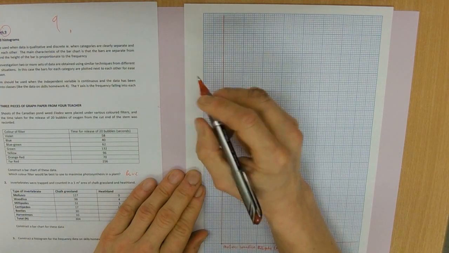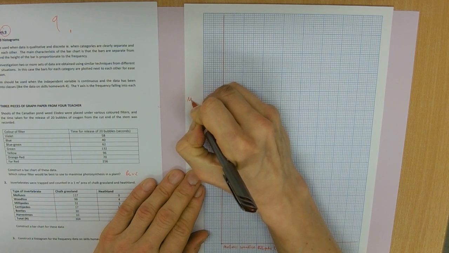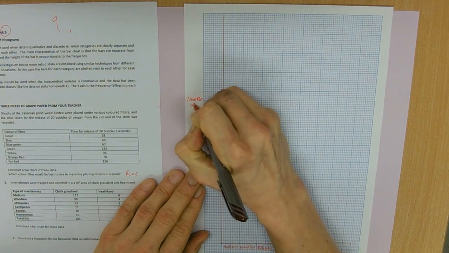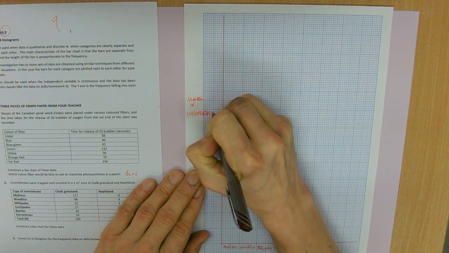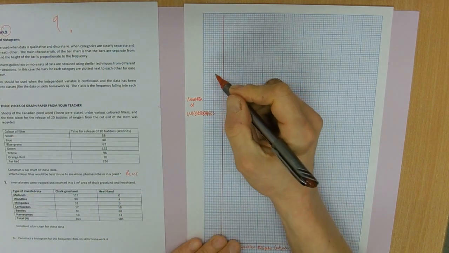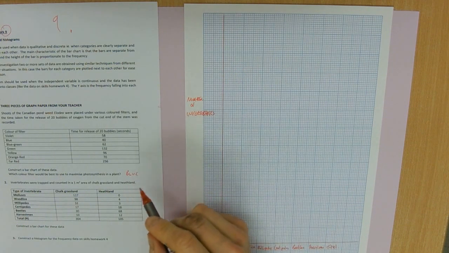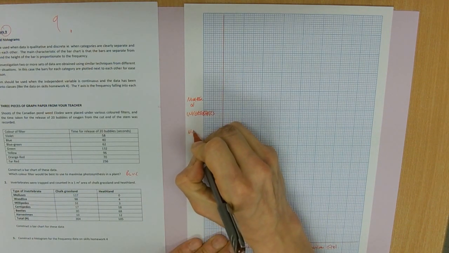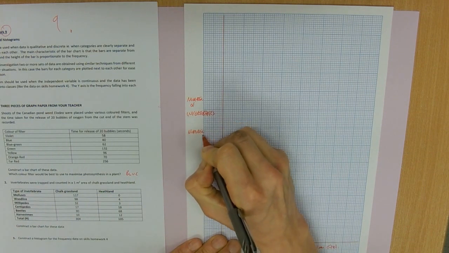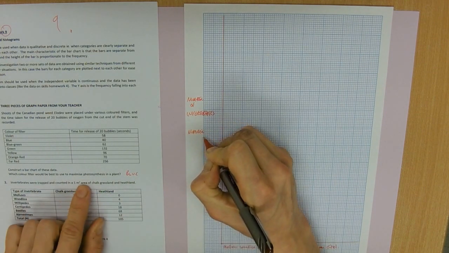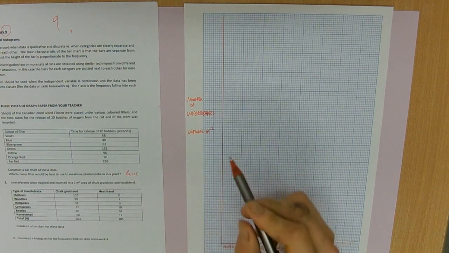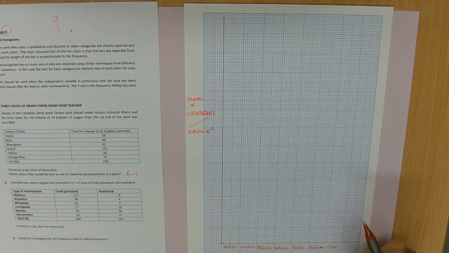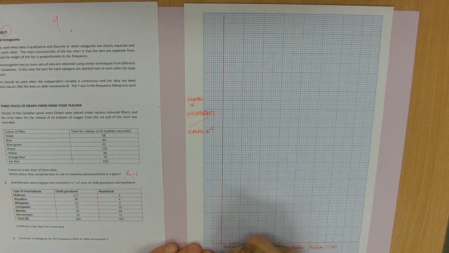So this is number of invertebrates, and the units are number per meter squared, m^-2, so number of invertebrates, and I'm just going to divide that with a slash there. And I'm going to remember to put a figure at the origin this time.